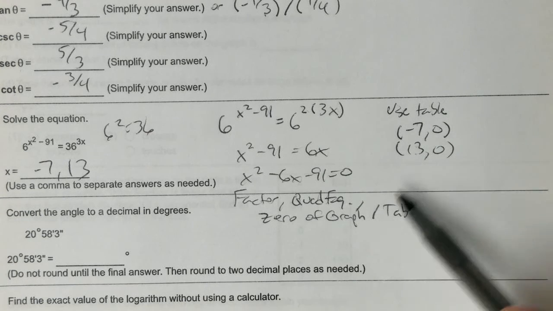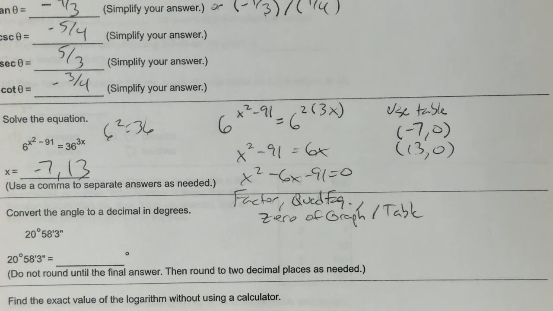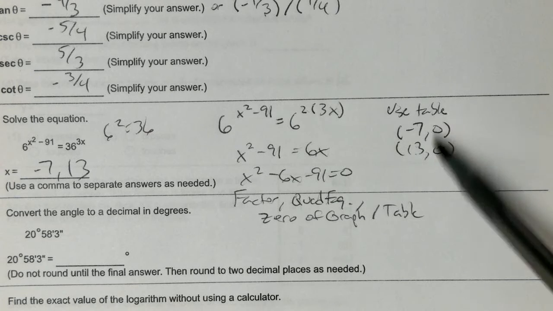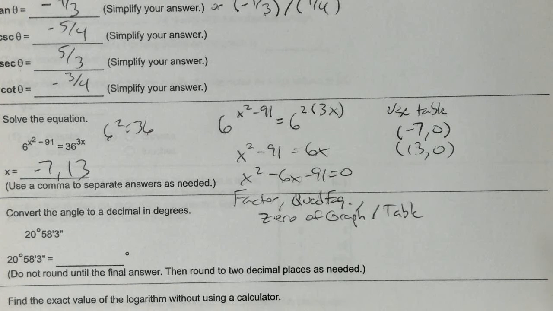I graphed it and then I did Control T. If these didn't show up, then you can trap it using the 0 of the graph. Do I need to show you all how to do that? Okay.